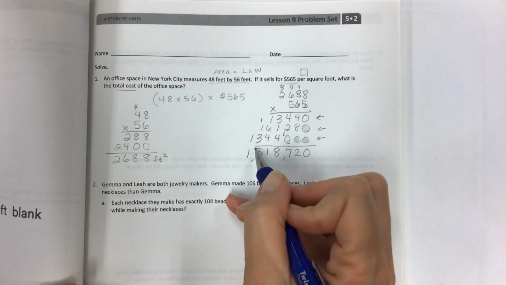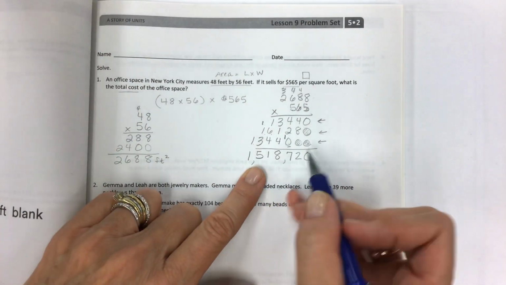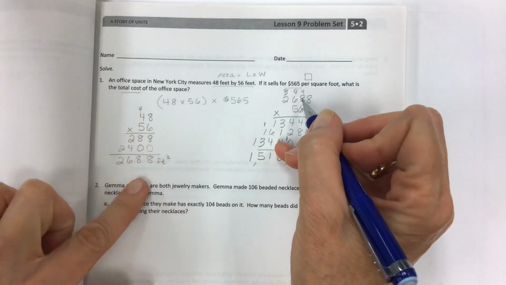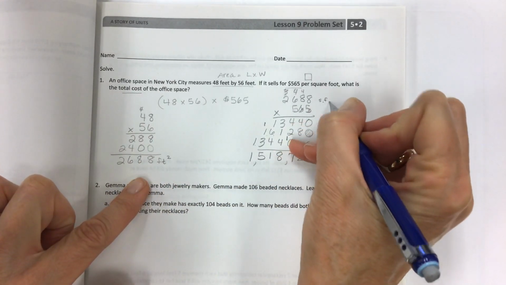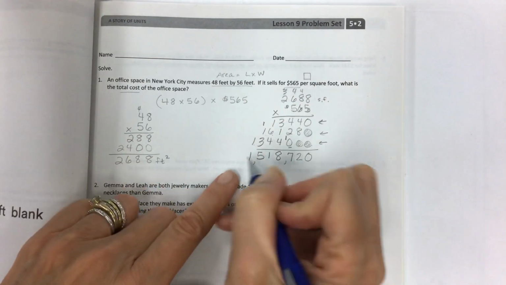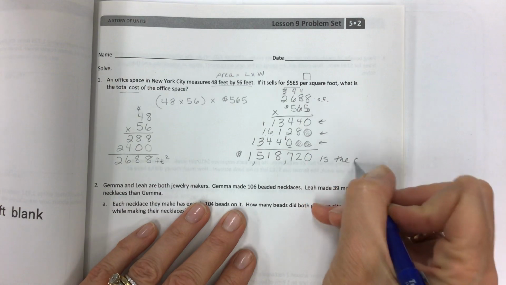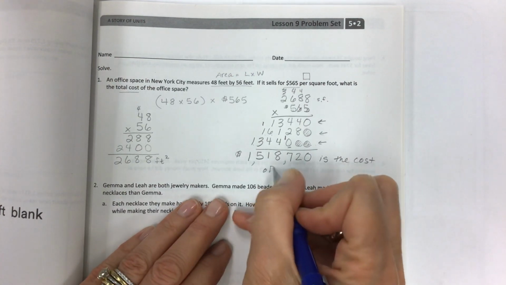So this is our final answer. Now, what is that? Well, what is the total cost of the office space? It's this many square feet times this much money. So this is going to be the total cost of the office space.